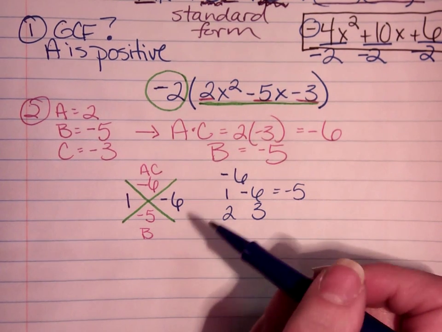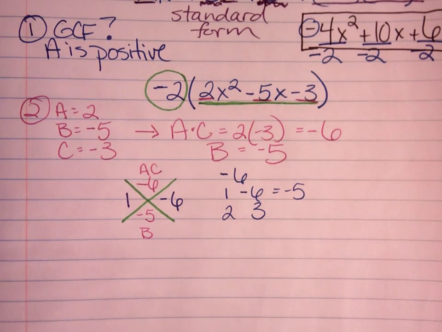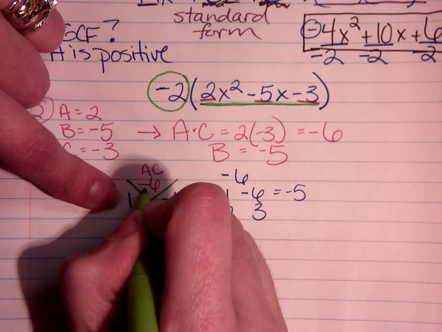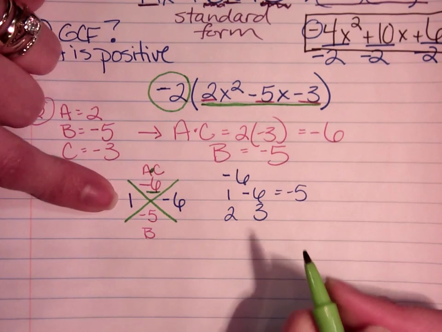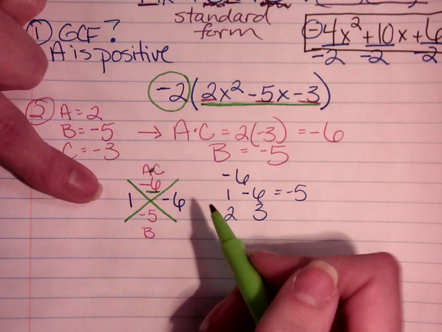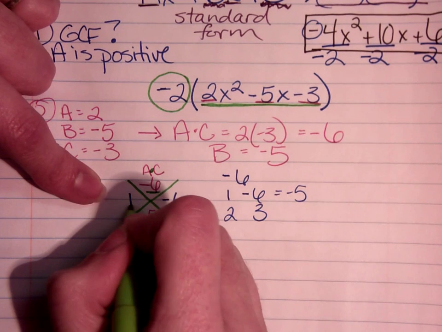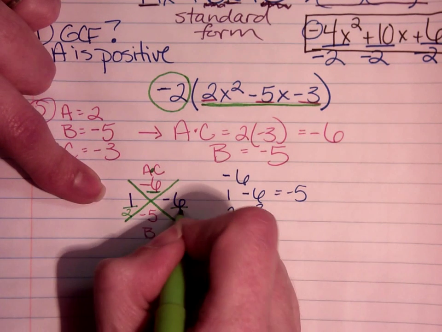Before I can use those numbers, though, because this negative 6 was the result of multiplying A times C, I have to undo that before I can use it. So I've got to divide the 2 back out.